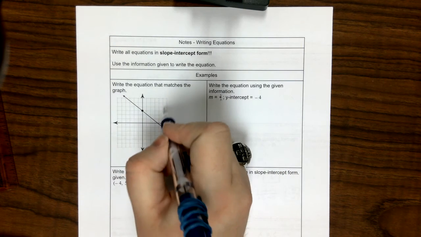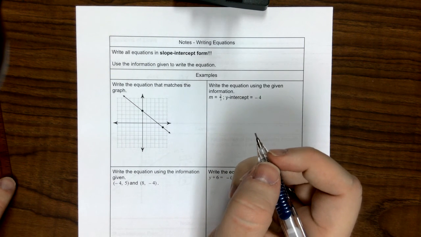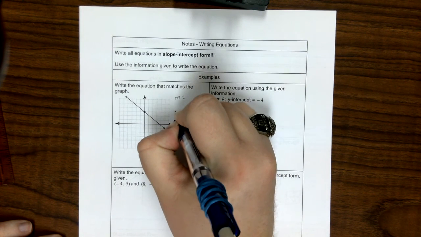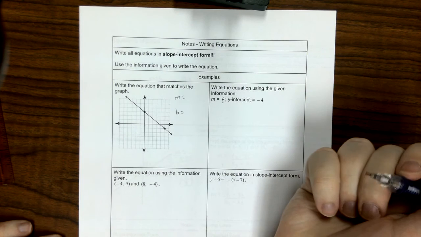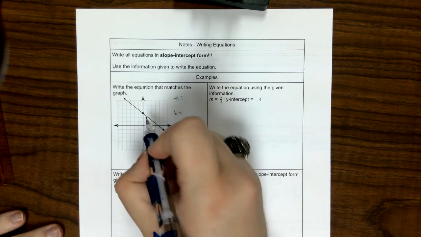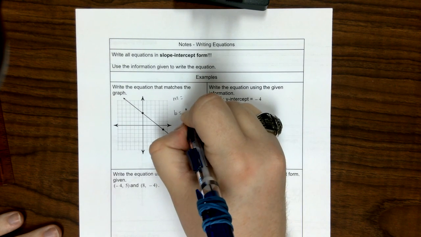Okay? So here we have a graph. And so if we want to do slope-intercept form, we need to first know the slope and then the y-intercept. I always like to start with the y-intercept because I think it's easier to find. So we're 1, 2, 3. We are crossing at 3.